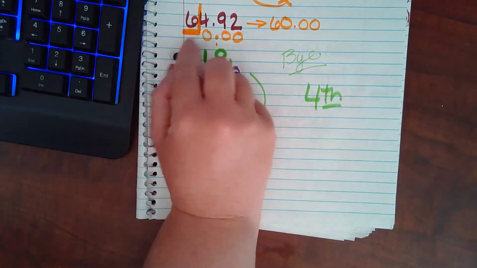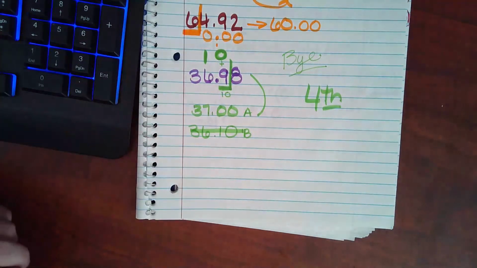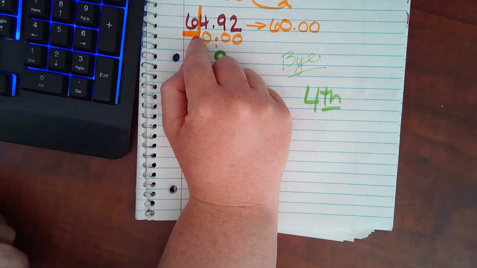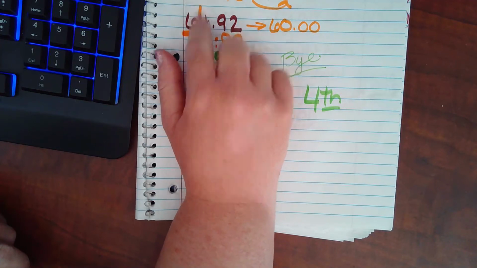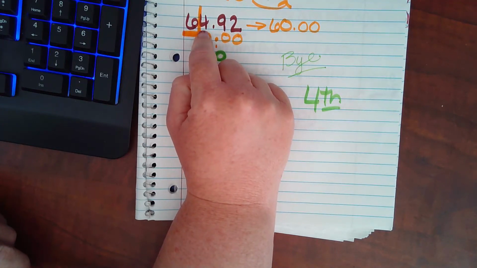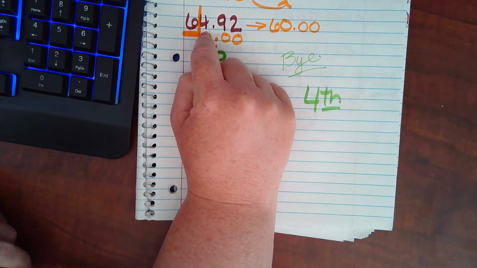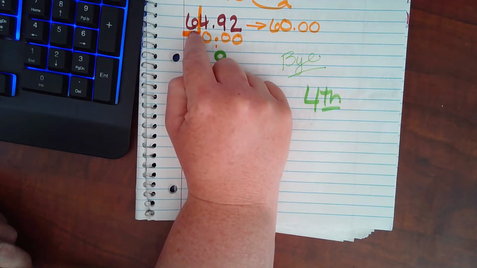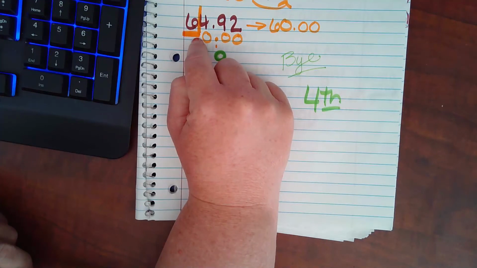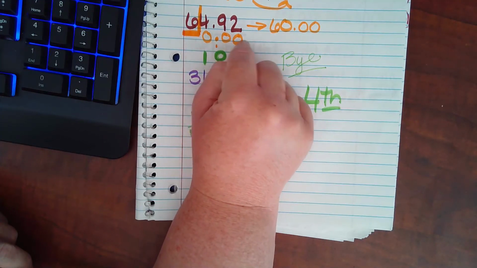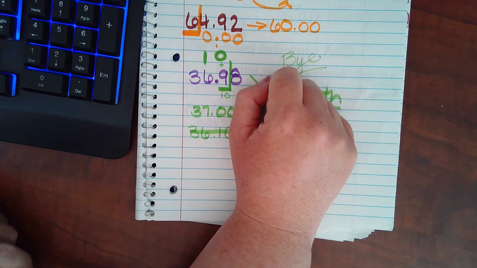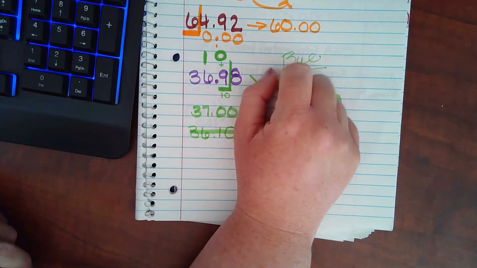Okay, so now we're going to round to the tens place. So underline the tens place, put that door up, and the 4 tells us what to do. It's 4 or less, we're going to give it a rest. So the 6 stays the same, and everything behind the door runs to 0 in fright. So 64 and 92 hundredths will round to 60.